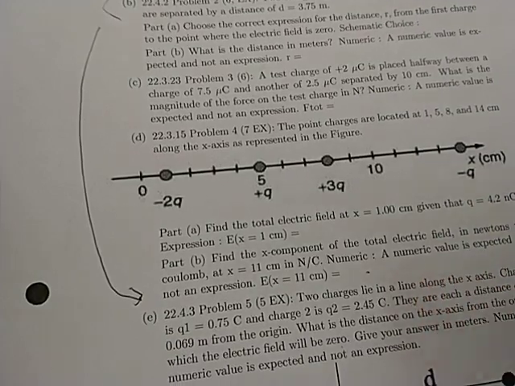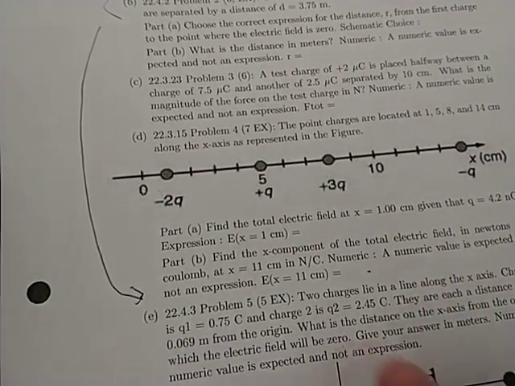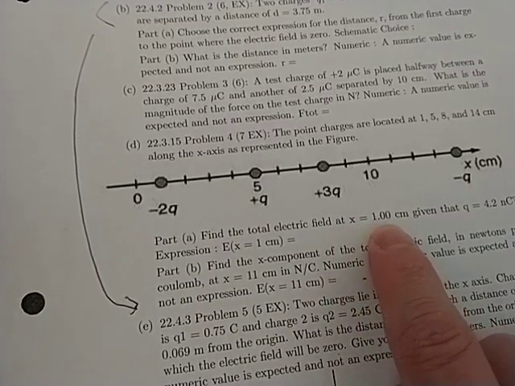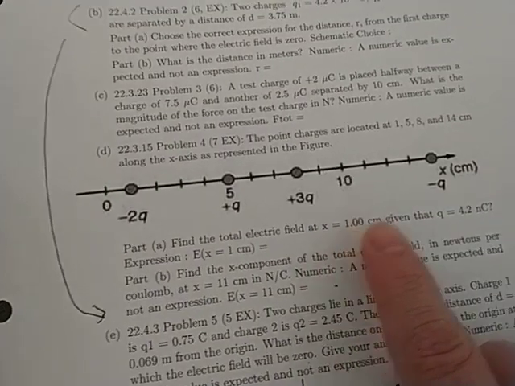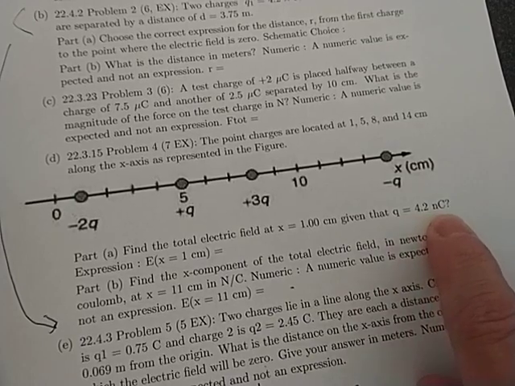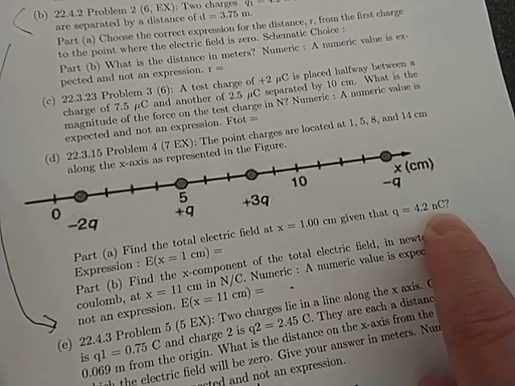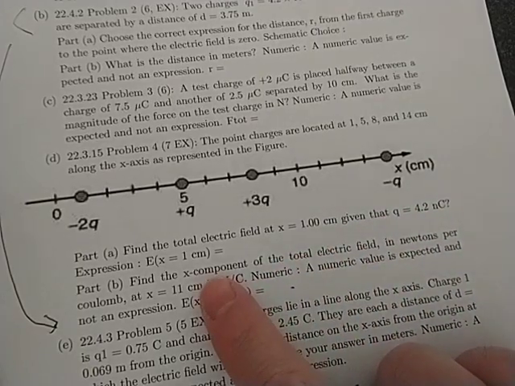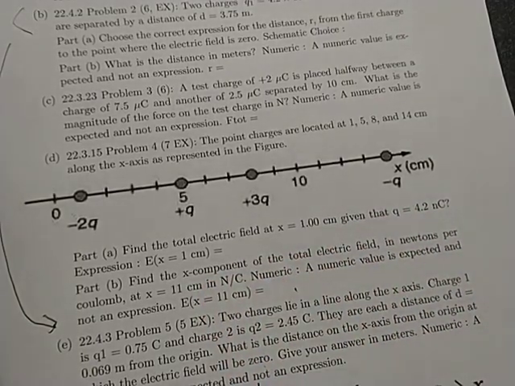We want to find the electric field at point x equals 1 centimeter, given q equals 4.2 nanocoulombs.